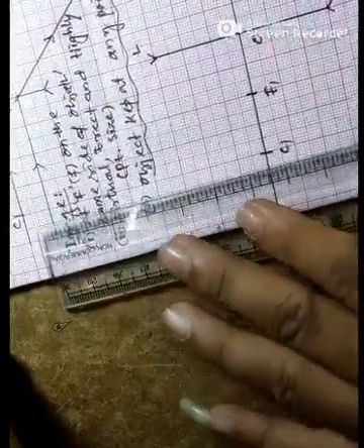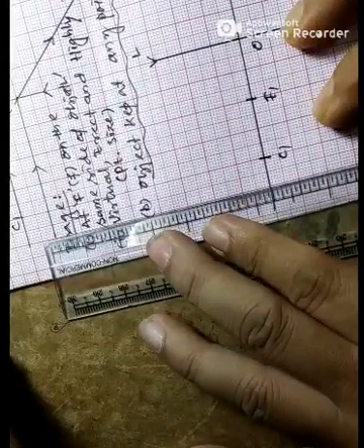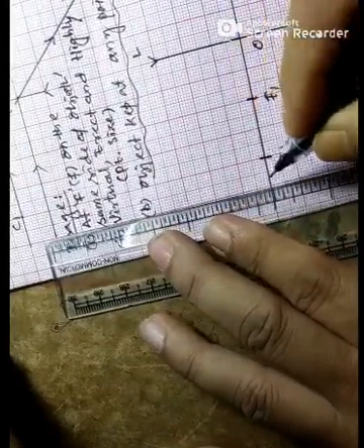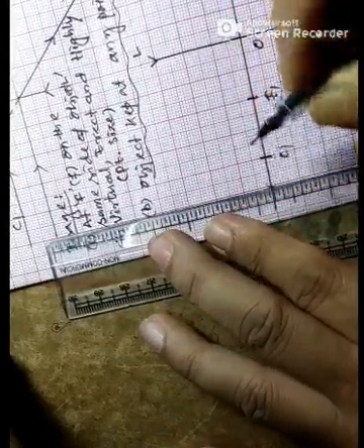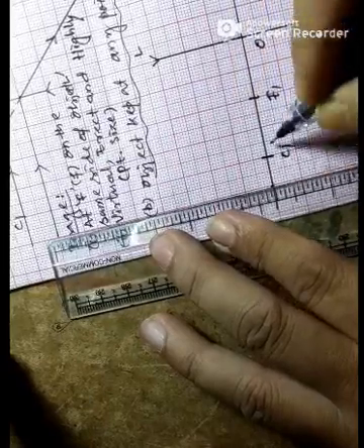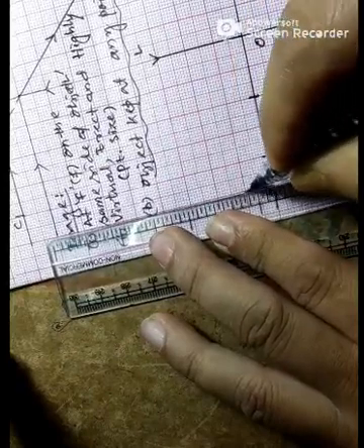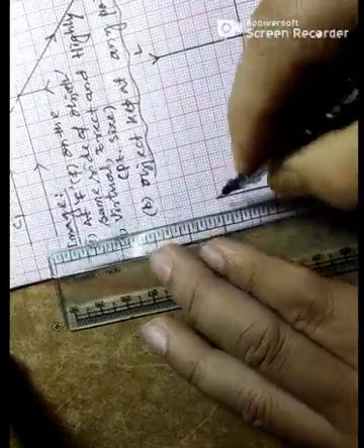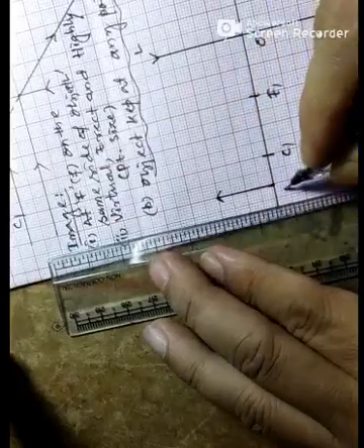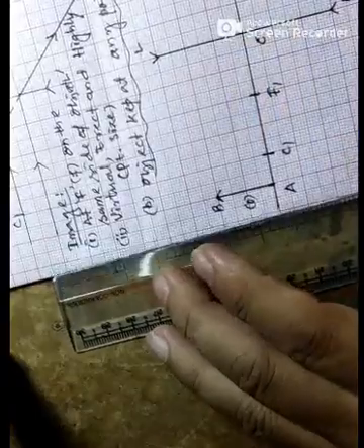So let us take object kept at beyond C. Okay, I am taking a little bit larger here, 2 centimeter height. So I kept it beyond C, that means at 5 centimeter I kept here. So 2 centimeter height, this is my object, and mark this as A and B. This is our object.